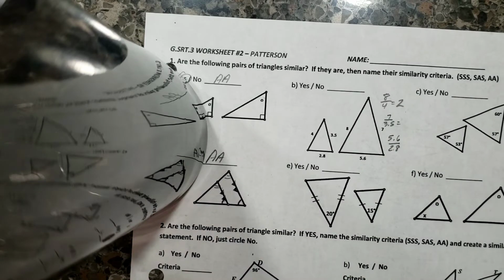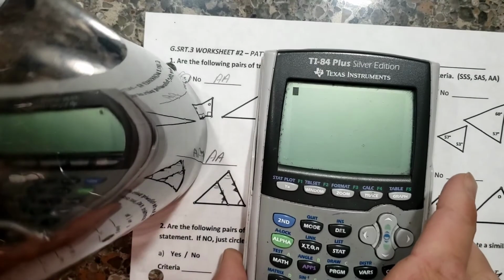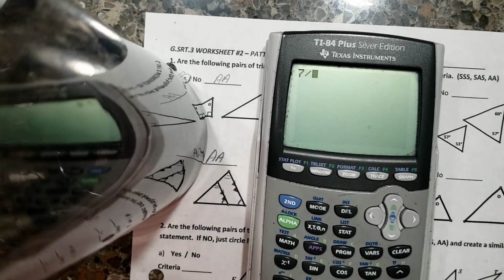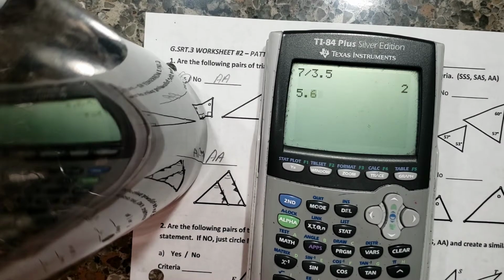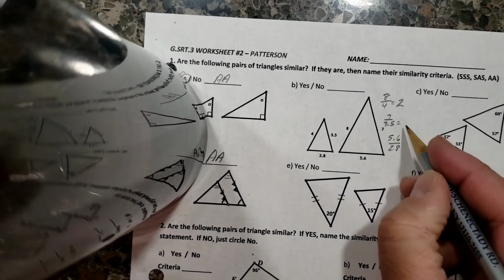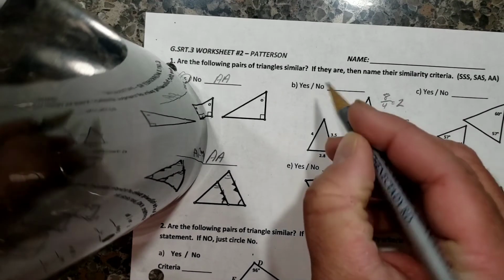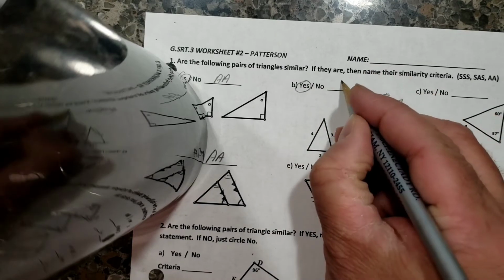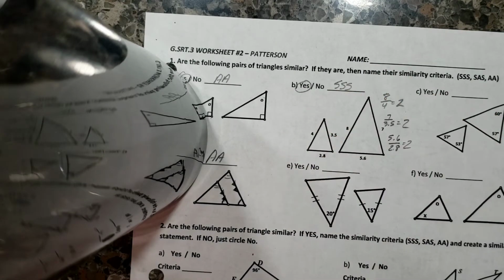Put that right here on the calculator: 7 divided by 3.5, we get 2. 5.6 divided by 2.8, we also get 2. So these are all 2, so they are in the same proportion. So yes, side, side, side.